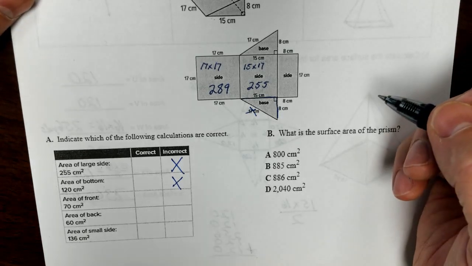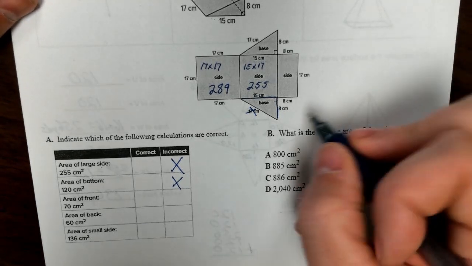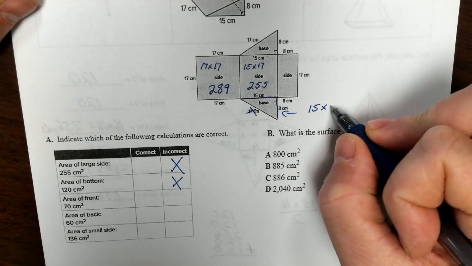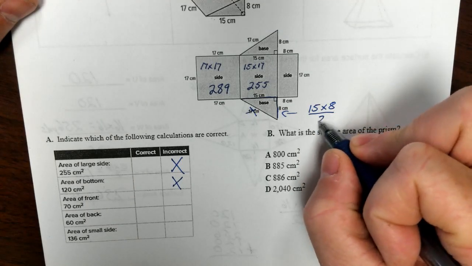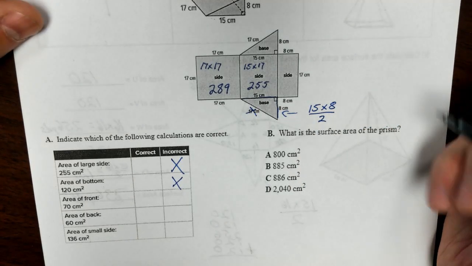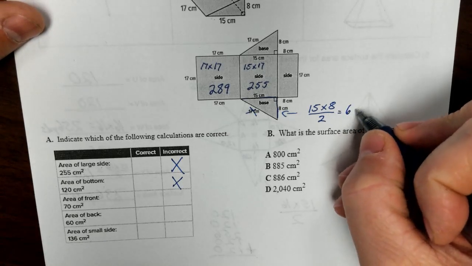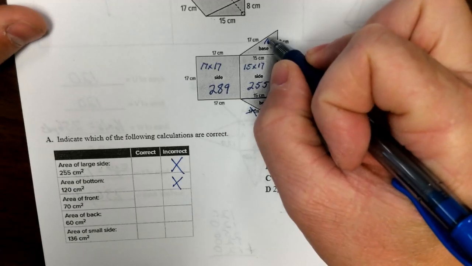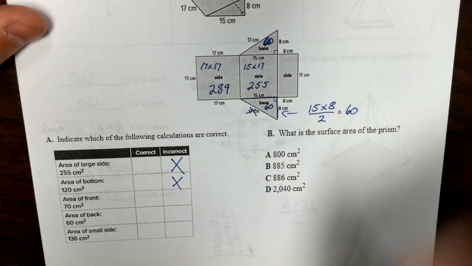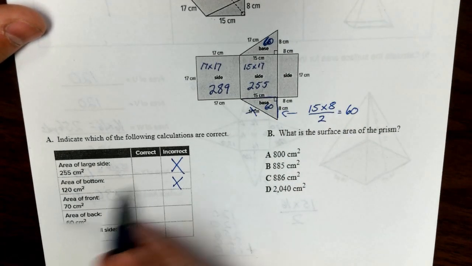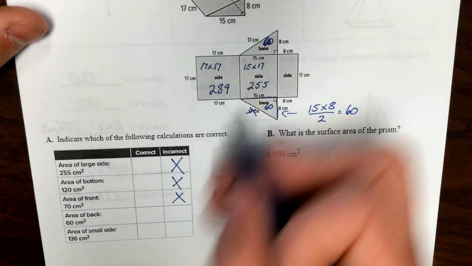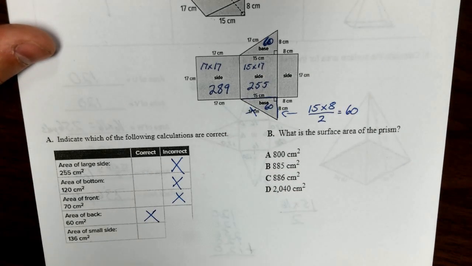So we're going to do 15 times 8 and then divide that by 2. When we get that, we get 60. So each triangle, because the triangles are the same size, each one is 60. And it says for the front triangle, it is 70. Nope, not correct. But for the back triangle, it is 60, so that one is correct.